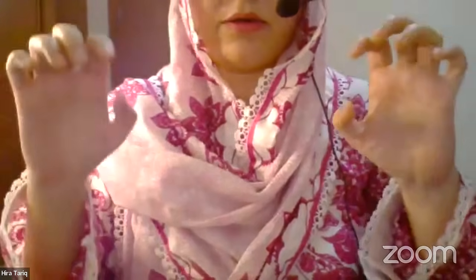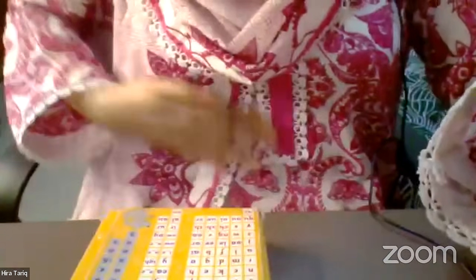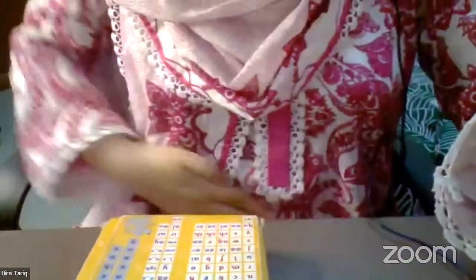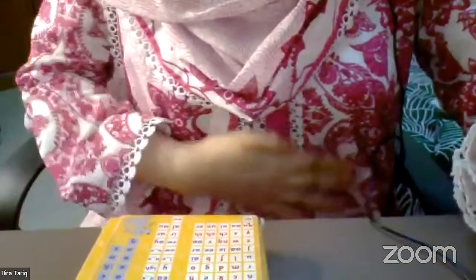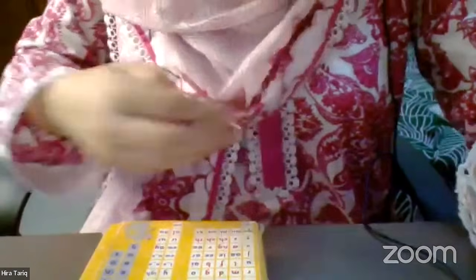Then we have letter H. Okay. Then we have R. As if a puppy is ripping a rag. So you need to pretend as if you are so hungry and you are saying this is the action for R.